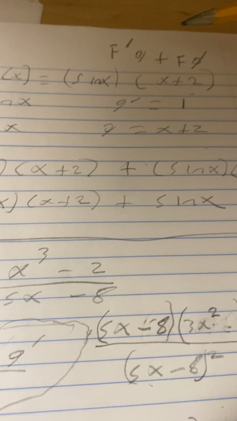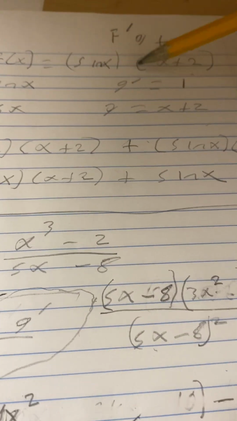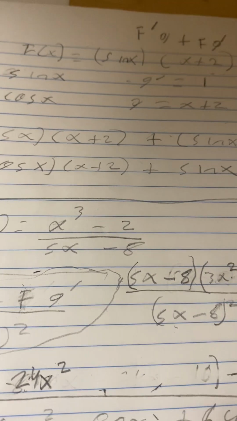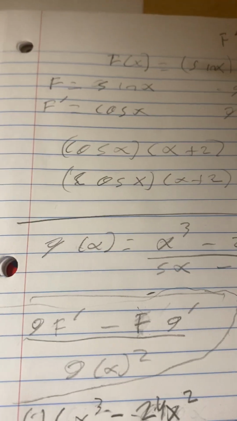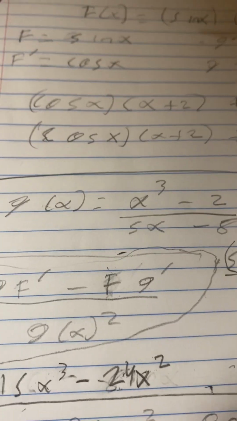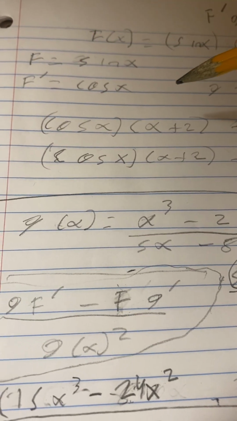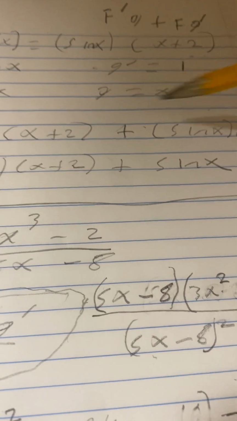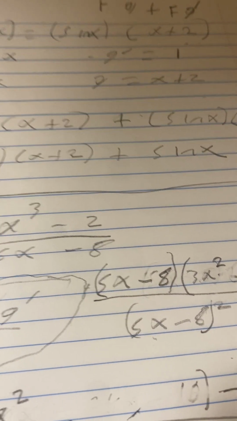So then we have sine of x. We know it's a product rule because of the times between them. So we multiply this one times this. Therefore, it's a product rule. So then we know f is sine of x, f prime is cosine of x, g prime is 1, and g is x plus 2.